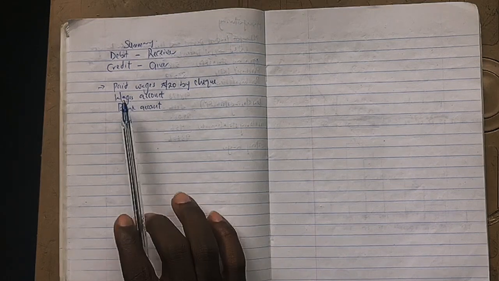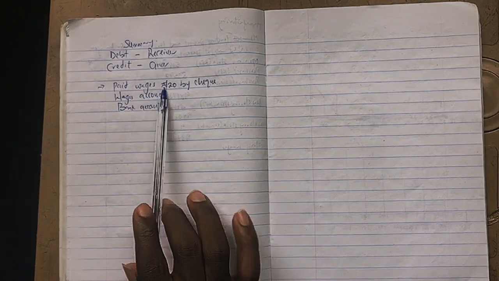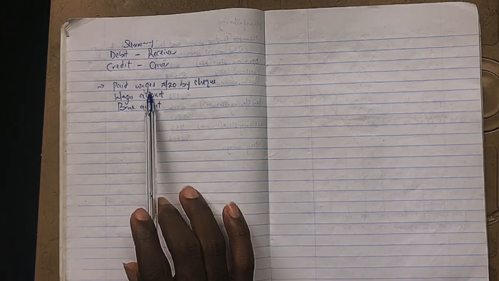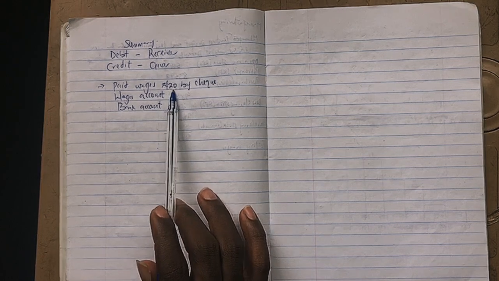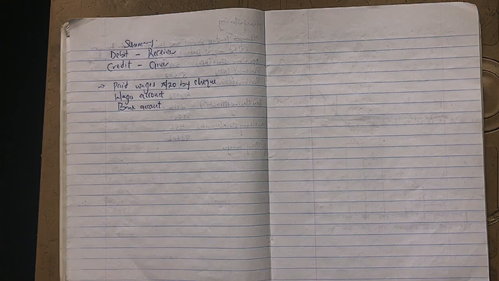Because if you look over here, I stated that the account that is meant to be debited is the receiver, and the account that is meant to be credited is the giver. So which account here is receiving this value 20 naira and which account is giving it out? Now let's try to understand this transaction. Paid wages 20 naira by check. That means a certain amount of wages, 20 naira, was paid by check. That means 20 naira is taken out of the bank to pay wages.